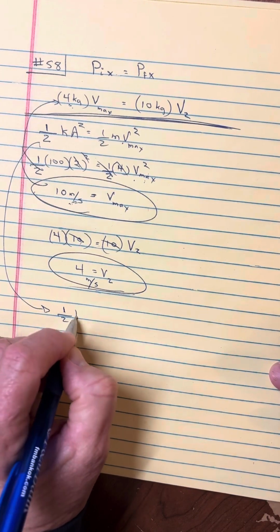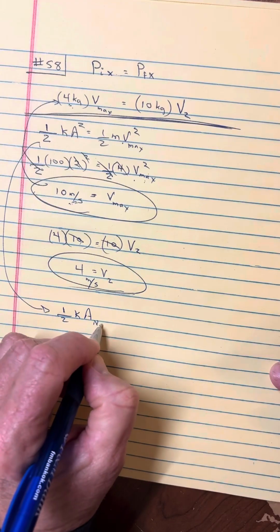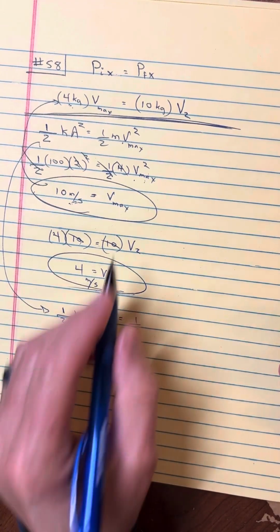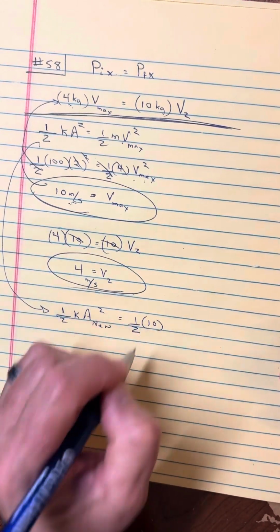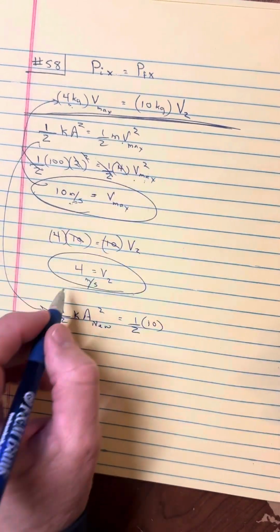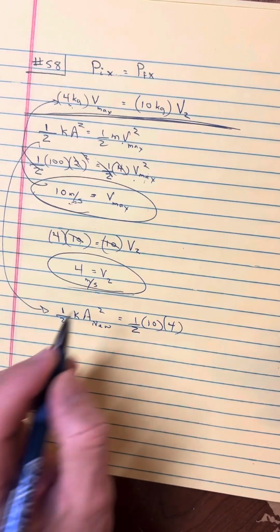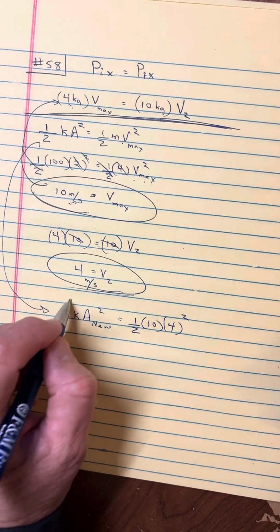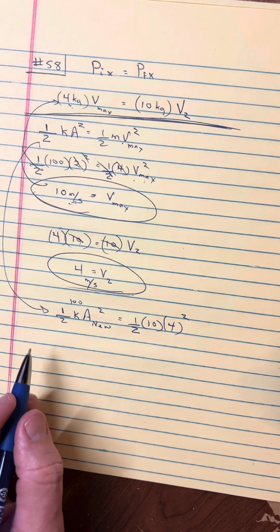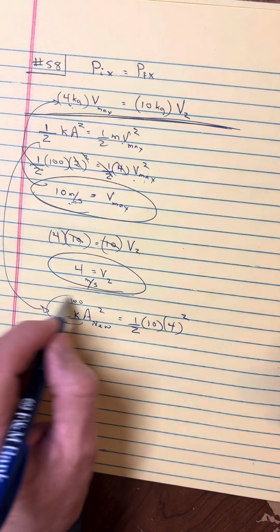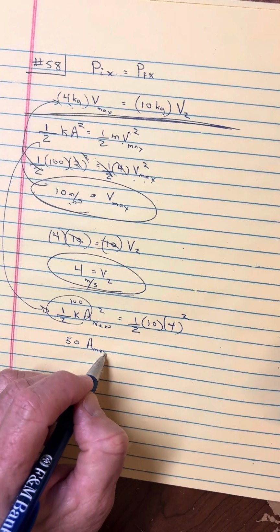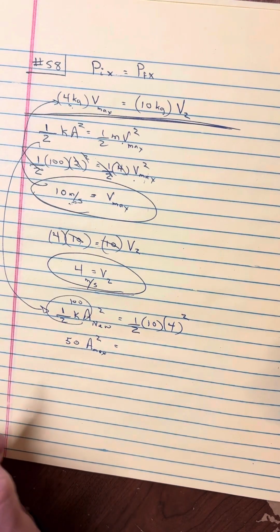So we have 1/2 K, and we have what you call maybe a new amplitude, equals 1/2 times its new mass, traveling at its new maximum speed. Now, of course, the spring is still 100. And so these two together are a 50 times this new angular momentum.